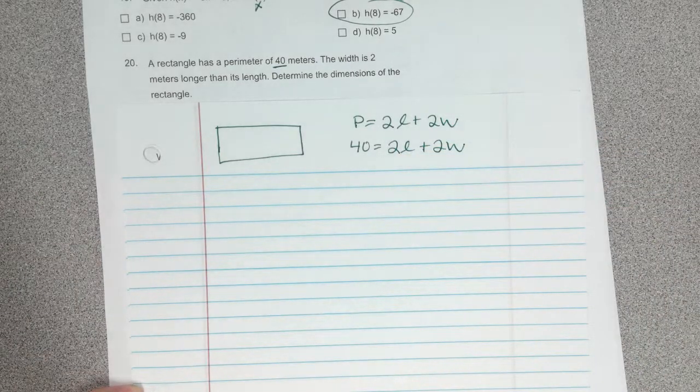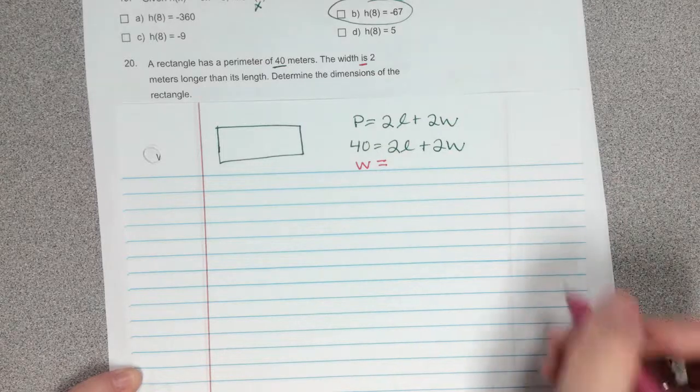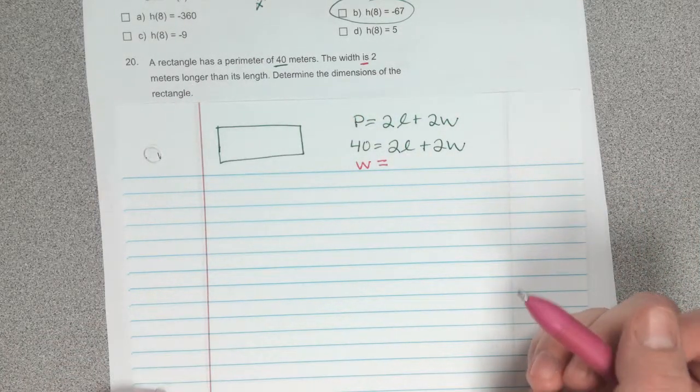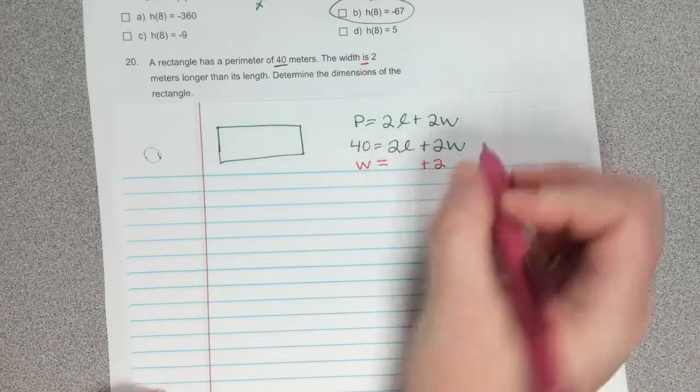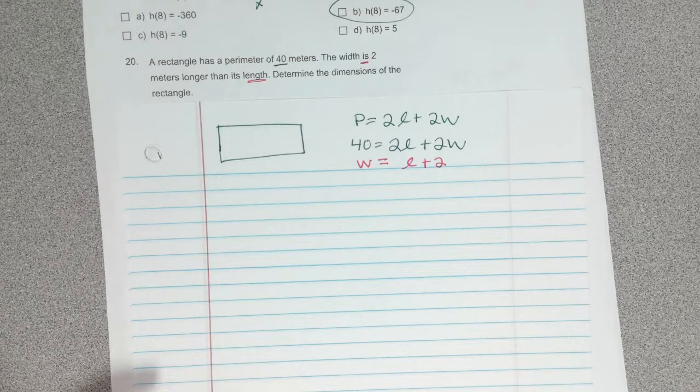My next equation, the width is. I always tell my kids, is means the equal sign. So the width is 2 meters longer. Well, how do you show things 2 meters more? You add 2. 2 meters longer than its length. And now it wants me to determine the dimensions. And the dimensions is your solution.